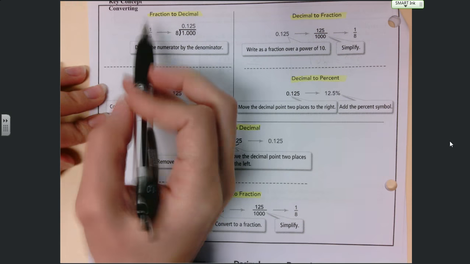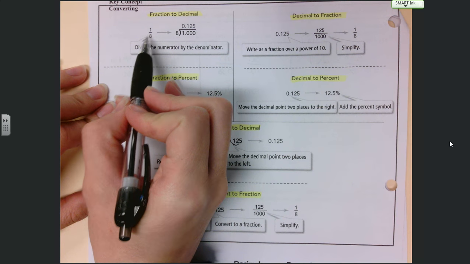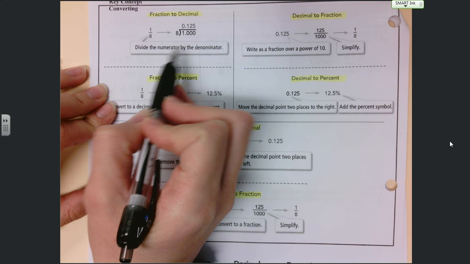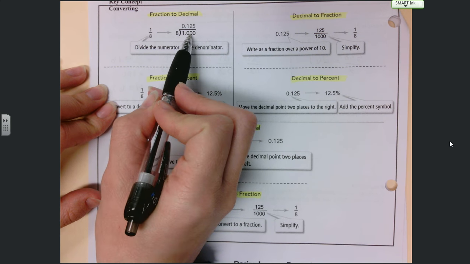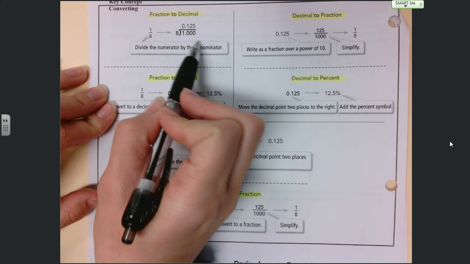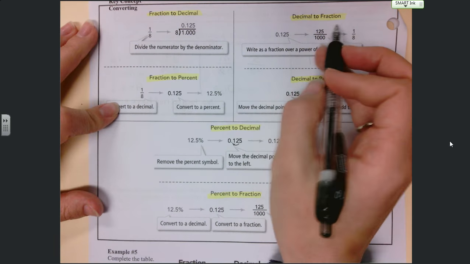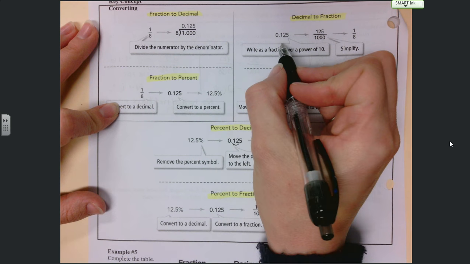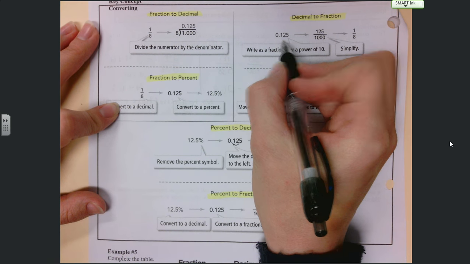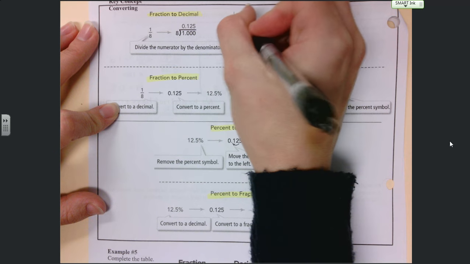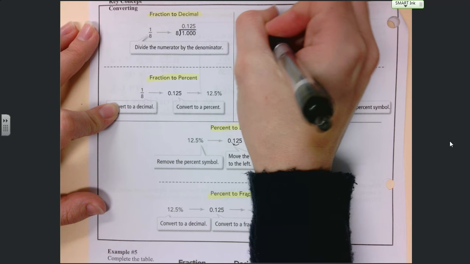So fraction, remember that all fractions are division problems. So divide the numerator by the denominator. The only thing that they're missing here is they did not show you all the lovely meat to this question. They didn't show you all their work. To go from a decimal to a fraction, I would read this number right here as 125 thousandths.